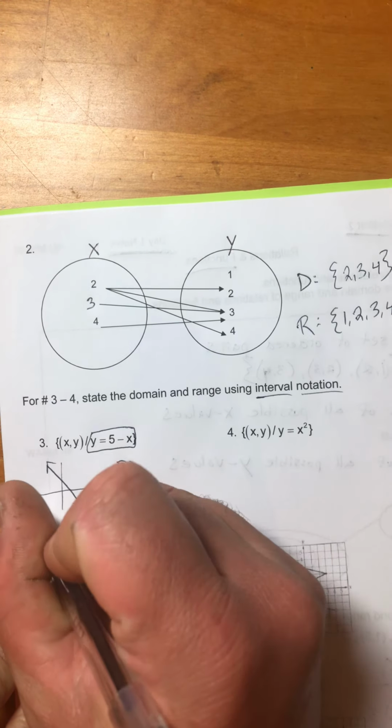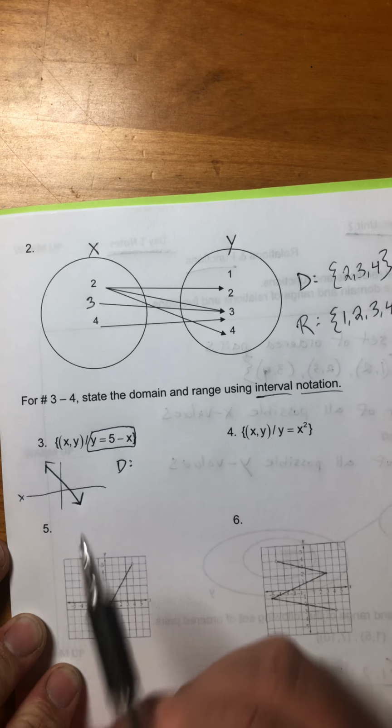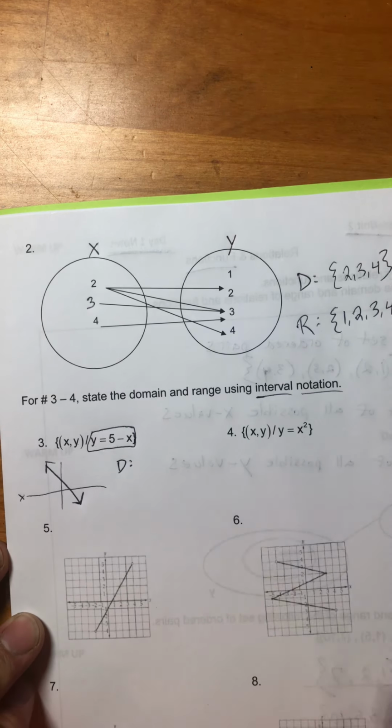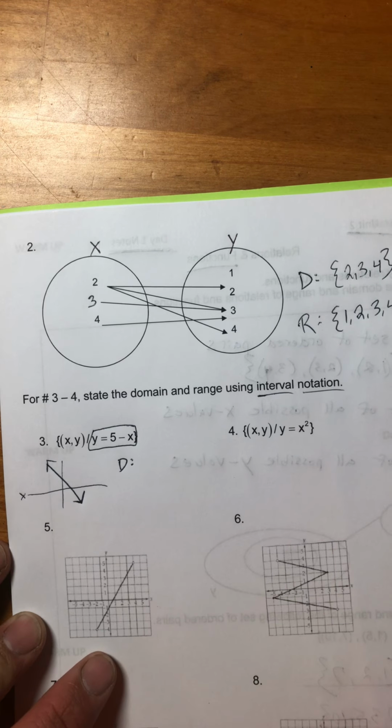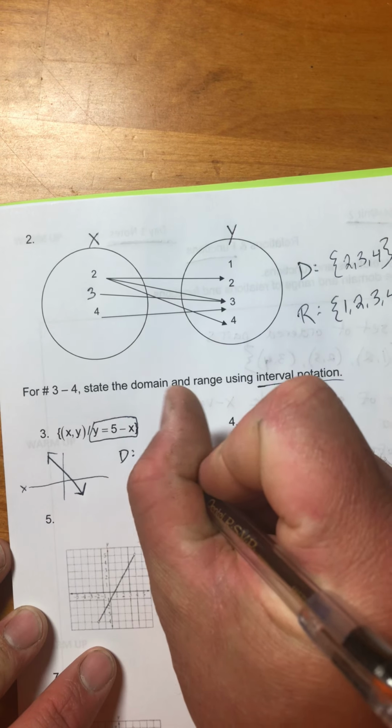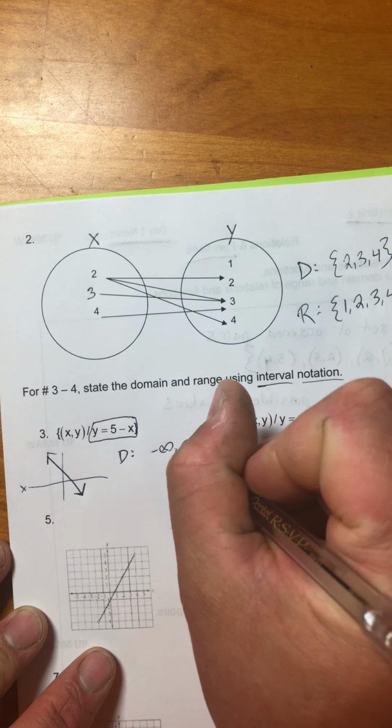All right, remember this is your x-axis. That line goes on forever, left to right. Obviously, it's slanted a little bit, but it's all right. So I would say anything works. So your domain is going to be everything. Negative infinity to positive infinity.